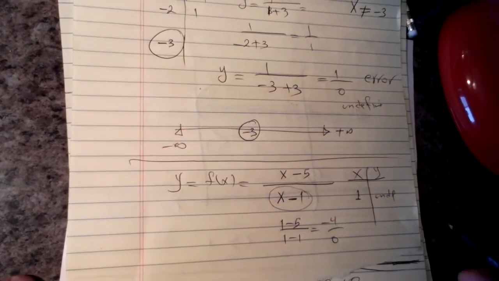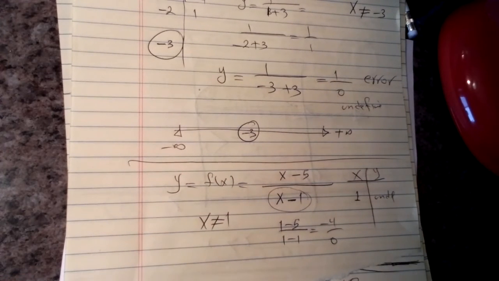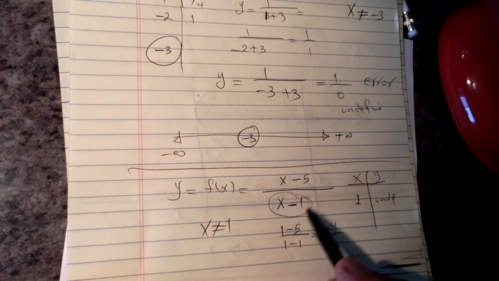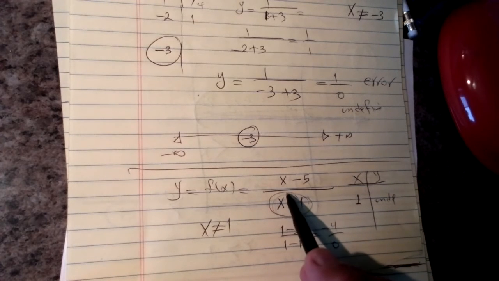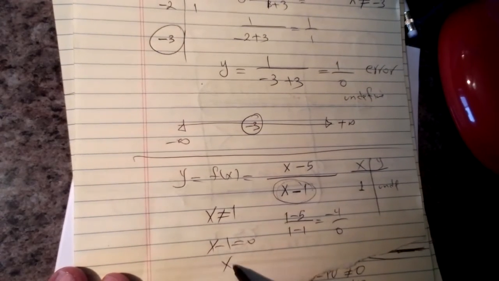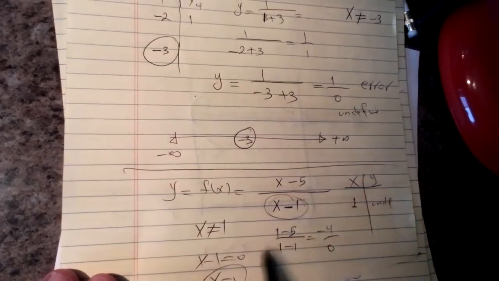So domain is all the numbers except 1. Anytime we ask you to find the domain for fractions, you need to look at the denominator. You want to know what number would make the denominator 0. To do that, take the denominator, set it equal to 0, and solve it for x. That tells you the number that must be excluded is 1.